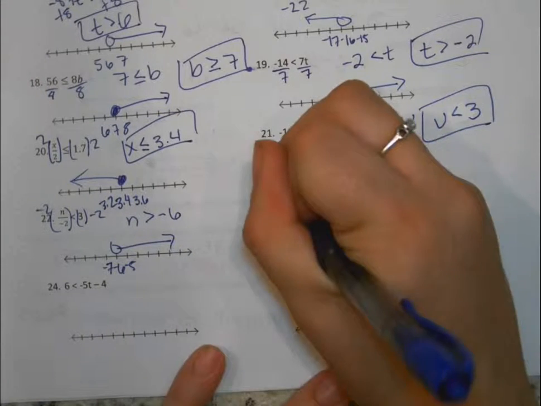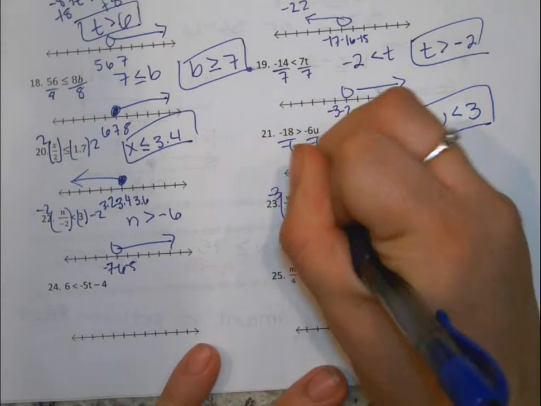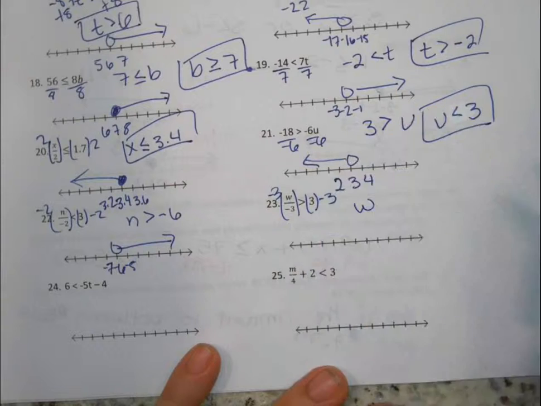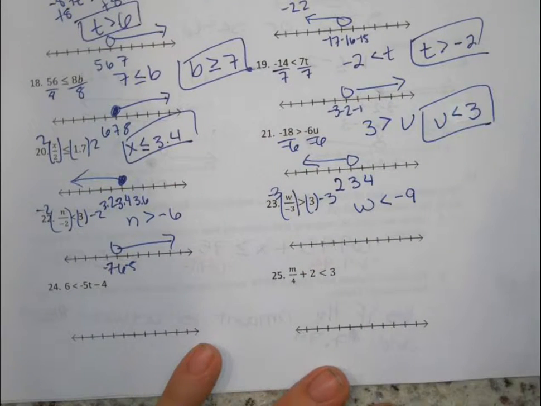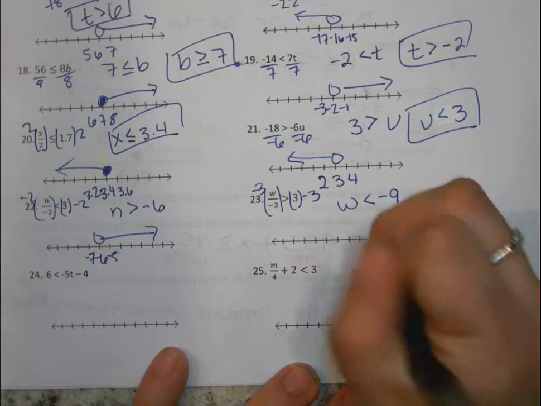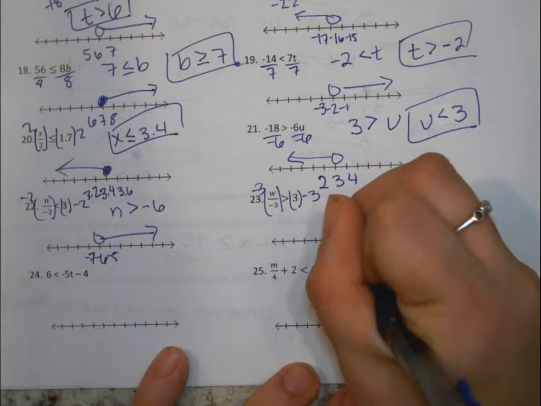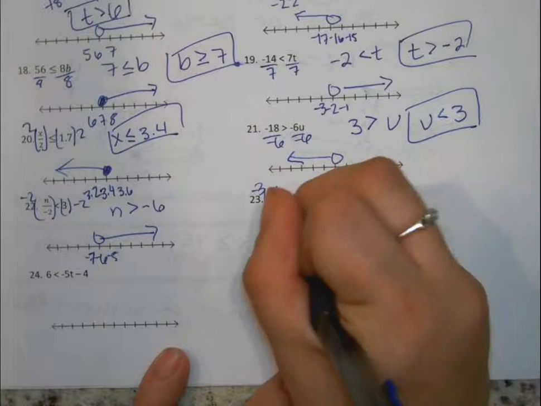Number 23, same thing. I'm going to multiply both sides by negative 3. My w stays the same. My sign flips. Negative 3 times positive 3 times negative 3 is negative 9. Number my number line. Open circle, to the left.